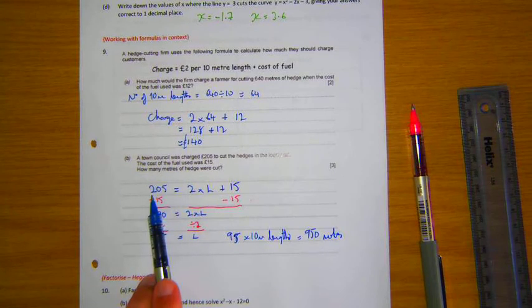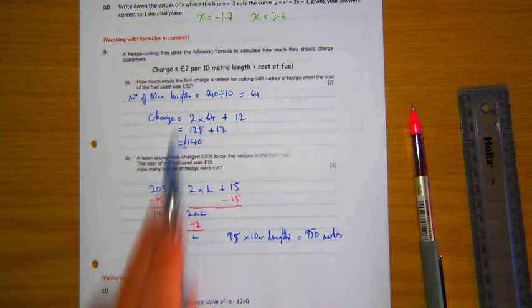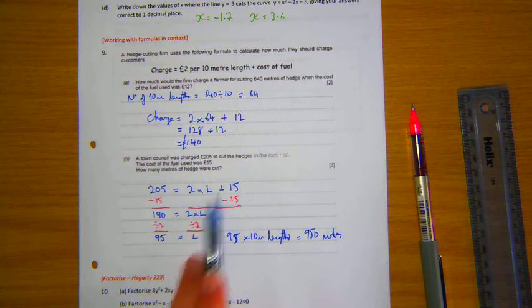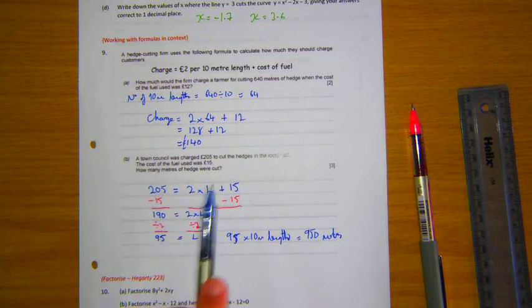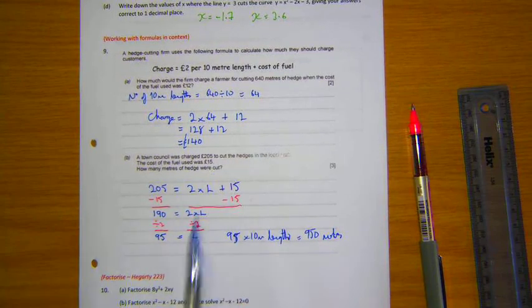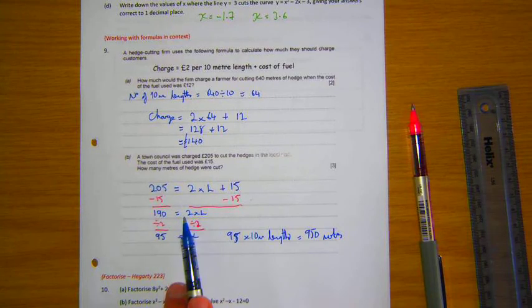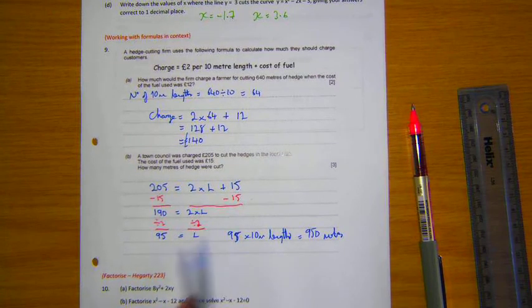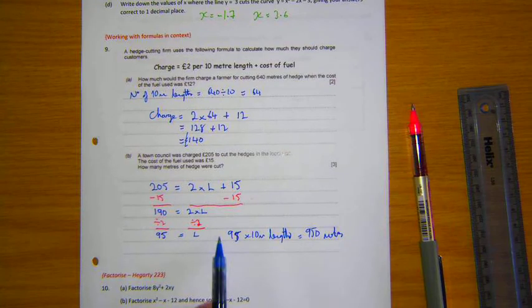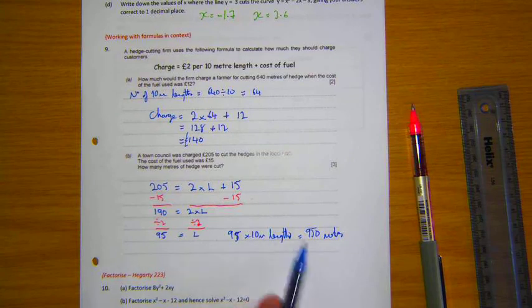Go through that again. I know the charge is 205. I know the 2 times the number of lengths. I don't know the number of lengths. I've called it L. You can call it whatever you like. Plus the cost of fuel, which is 15. Take the 15 off each side, leaves me 190, 2 times the length. Okay, so the cost of the lengths was £190. How many of them are there? 95. Each of those 95 lengths measure 10 meters. So in total, 95 times 10 is 950.